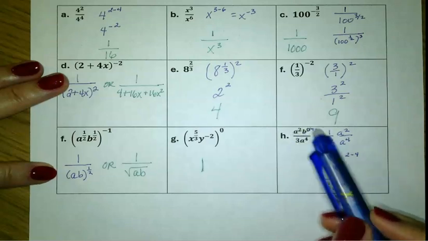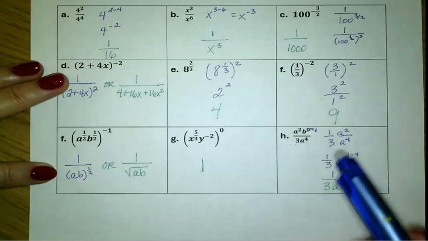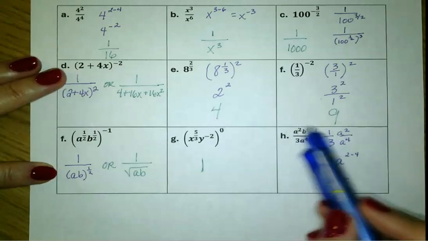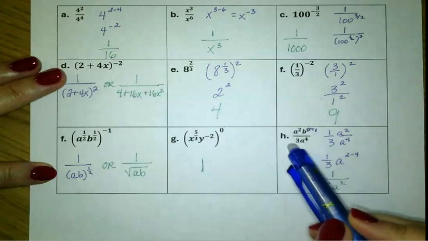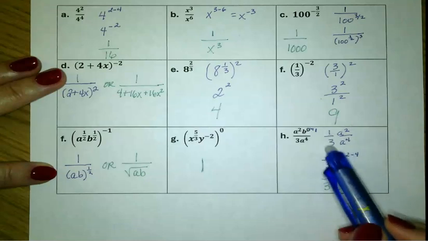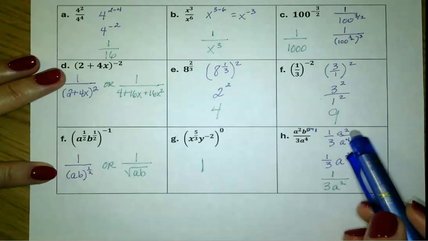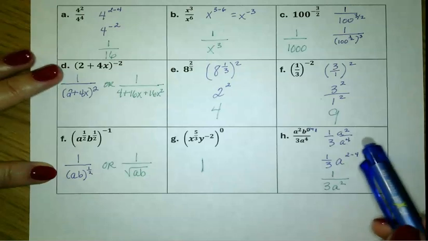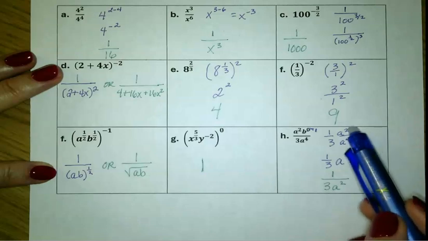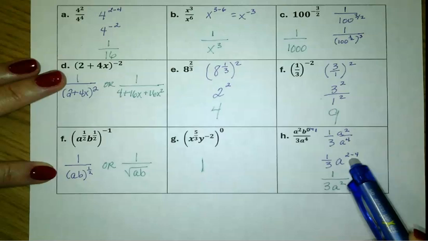So on top I have a squared times 1, and on the bottom I have 3a to the 4. So what I chose to do in this one is pull out my coefficients, because the coefficient on top is 1, the coefficient down here is 3. So technically that's the fraction 1/3 times what was left. And what was left was a quotient rule, because we had a squared on top and a to the 4th on bottom. So I can apply that subtraction and do top minus bottom. That gives me 2 minus 4, which is going to give me a to the -2.